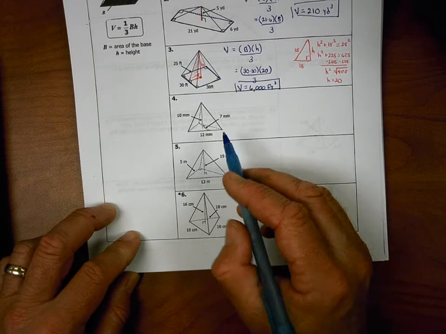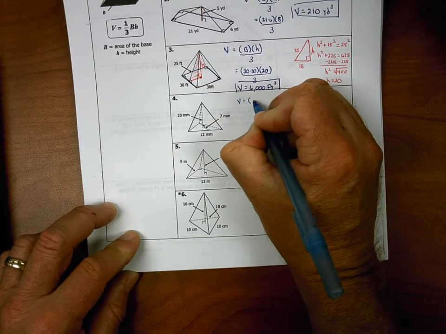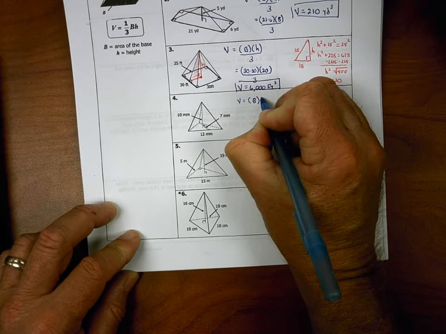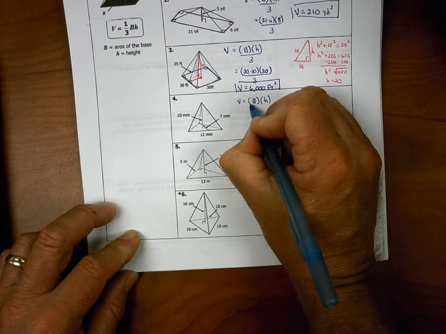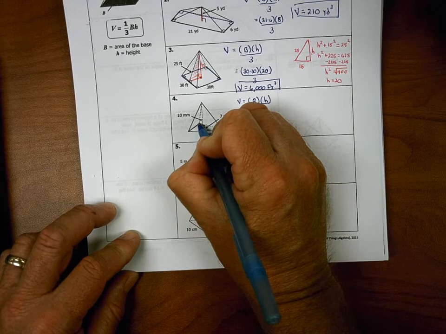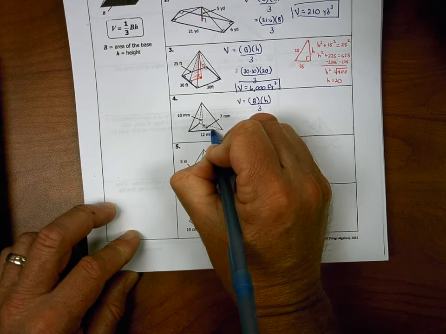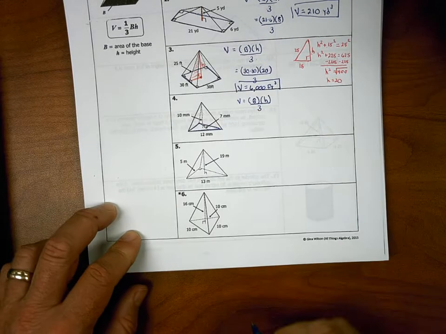So in number 4, I'm going to find the volume. The formula for all pyramids to find volume is area of the base, denoted by capital B, times the height, denoted by lowercase h, divided by 3. So let's look at the base. If you notice, the base is a triangle in this case, and the base is that triangle right there, which I just outlined.